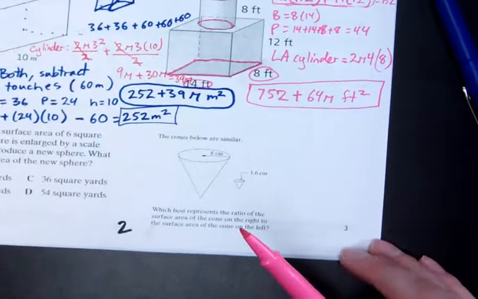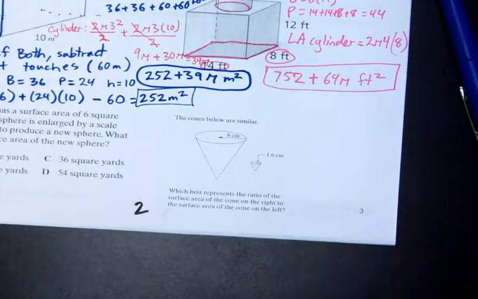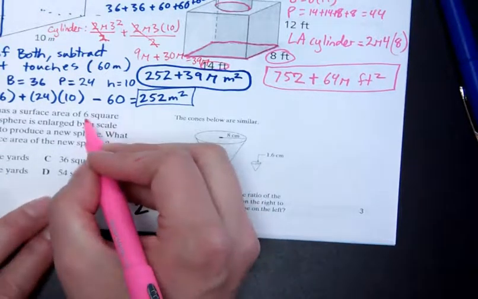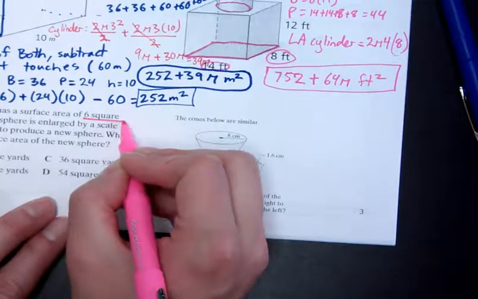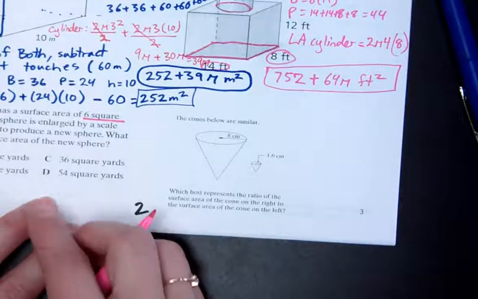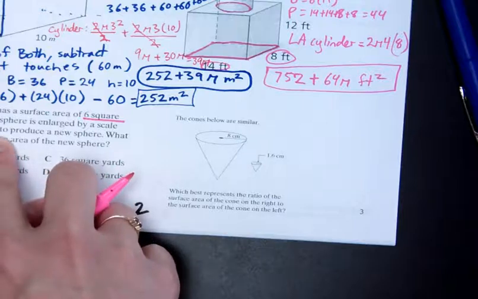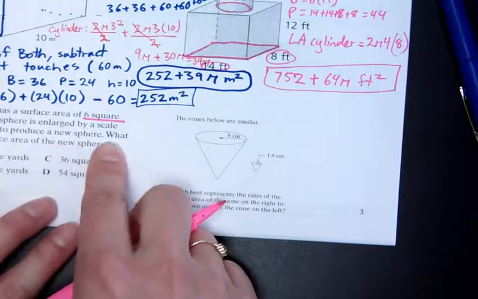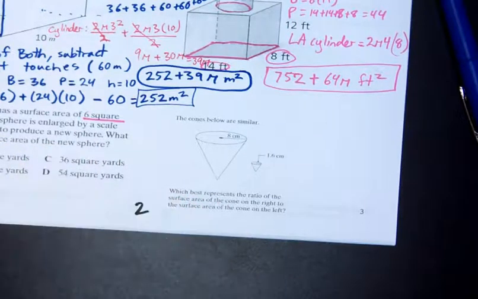Okay, so 2 last questions. These are really simple ones, but you'll see them a lot in your assignment. The answer is not actually C. So it has a surface area of 6 square yards. If it's enlarged by a scale factor of 3 to produce a new sphere, what is the surface area of the new sphere? First of all, there's a typo here.